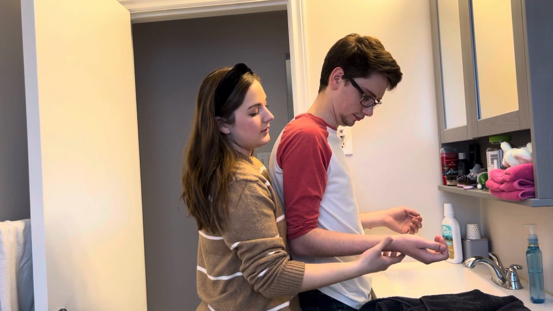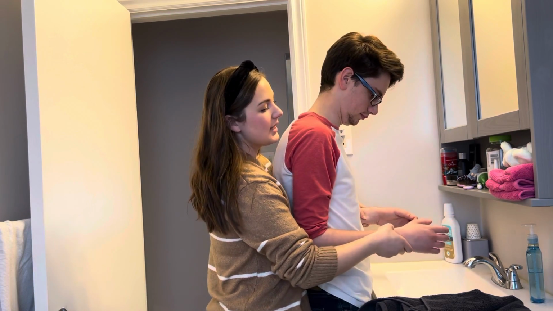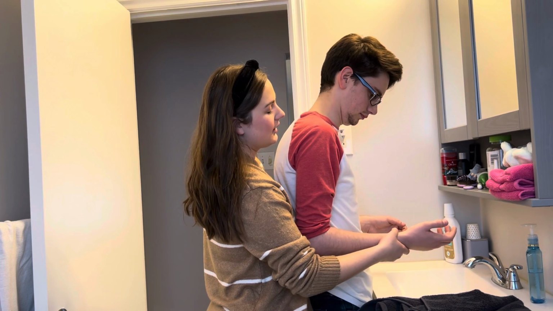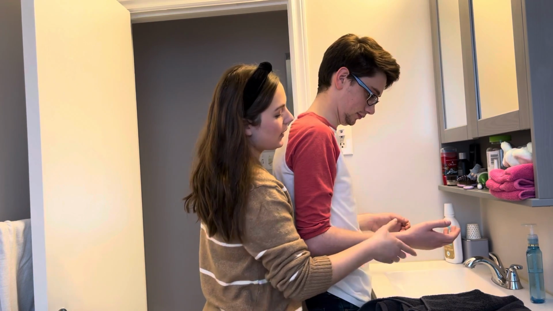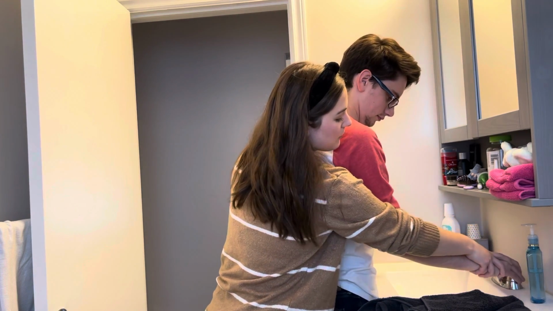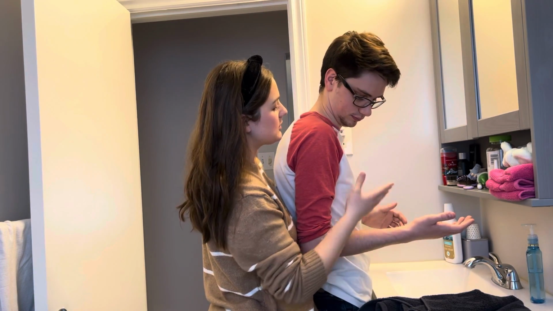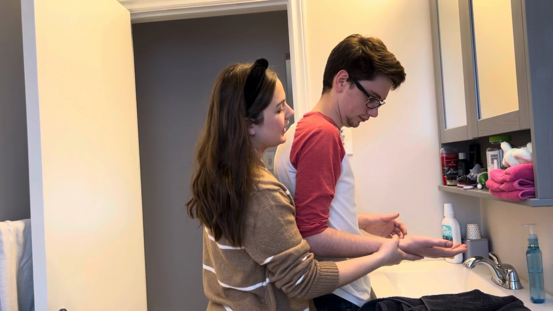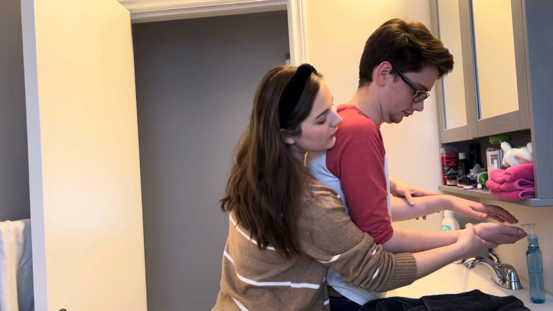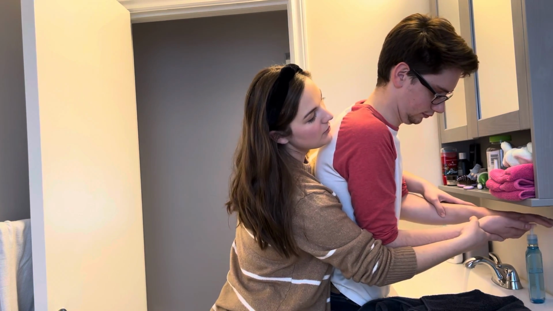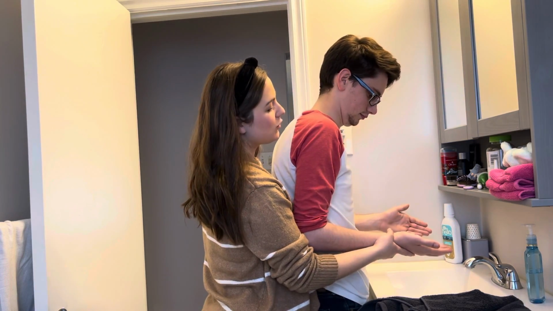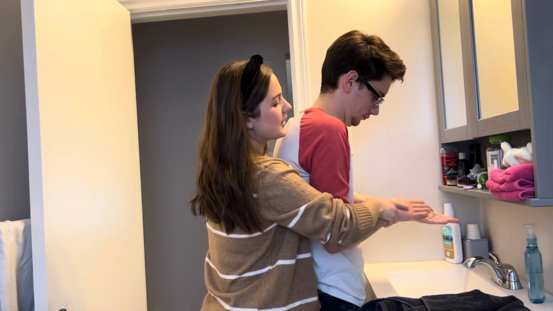So yeah, you say wash hands, grab their hands, and then you can say turn on tap. And so you would turn on the tap for them. Now it's important to have a nice clear voice as well, especially with the tap running. So you would say, get soap. Then you would get the soap for them. Perfect. And you could say, rub hands. So you would rub their hands for them just like that.